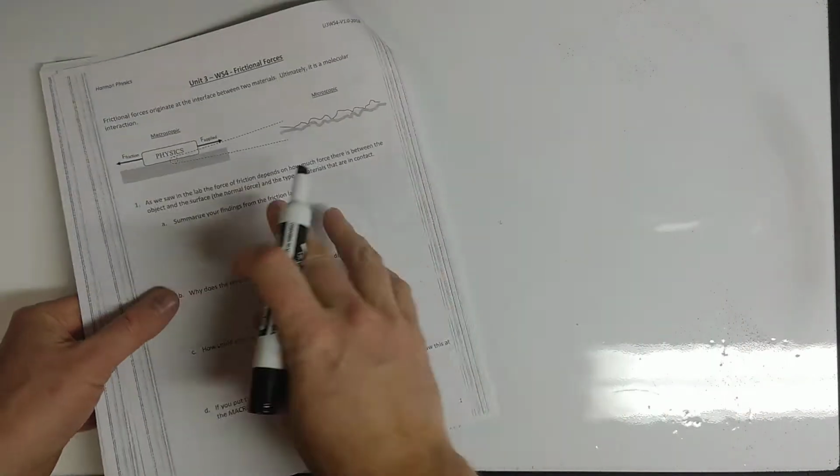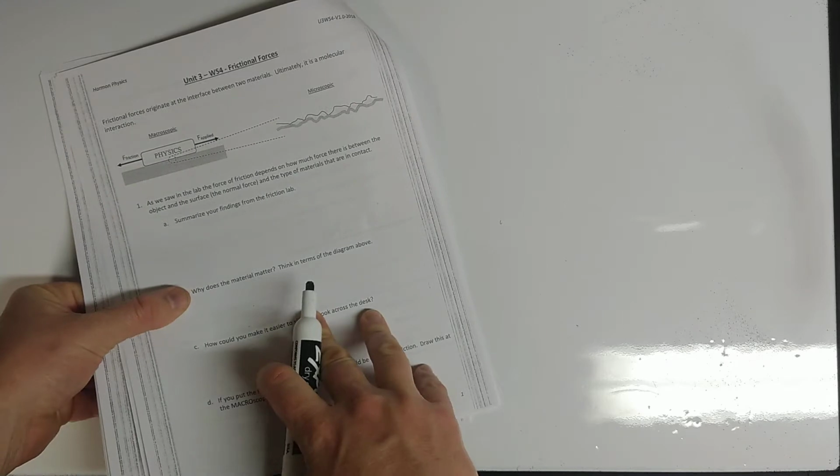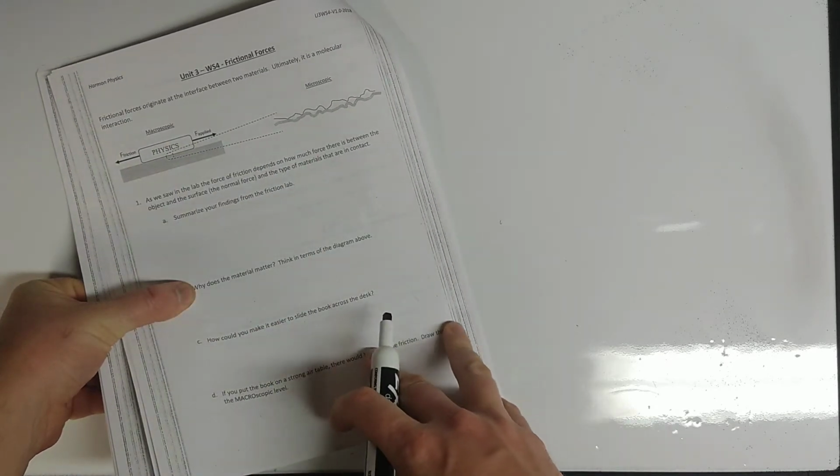Okay, Physics 11H. Let me get the focus lock on here. There we go. All right, Physics H. Sorry. This worksheet 4. We're coming out of the break.